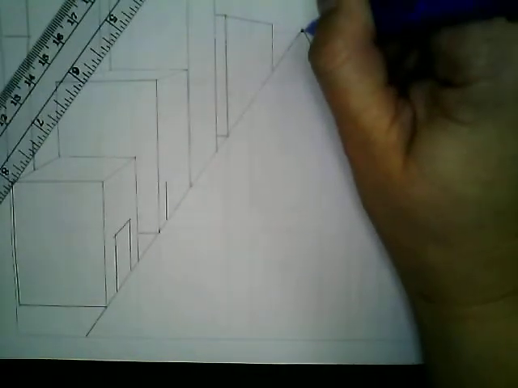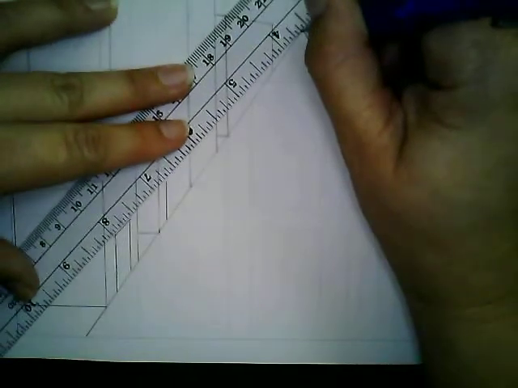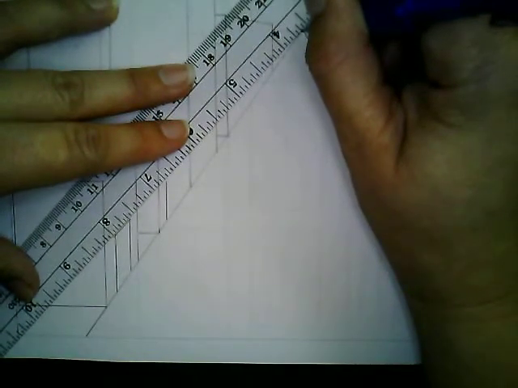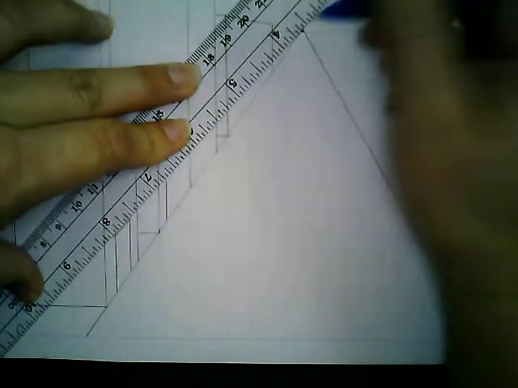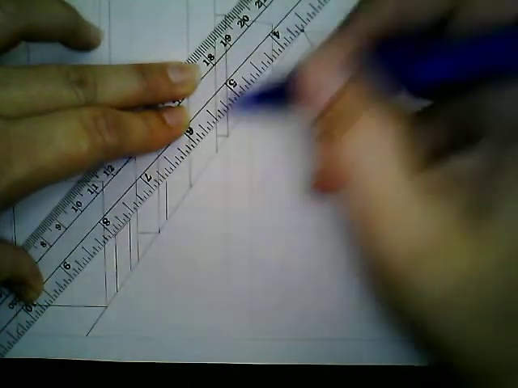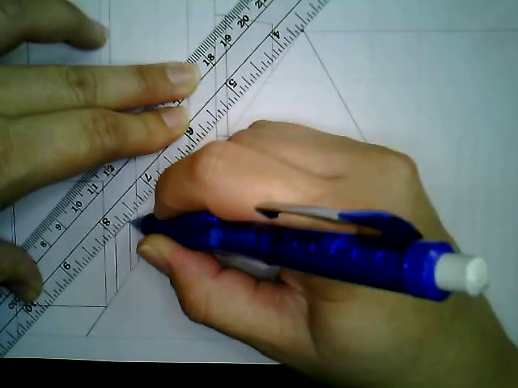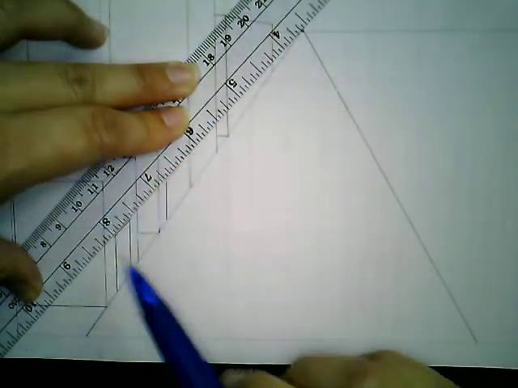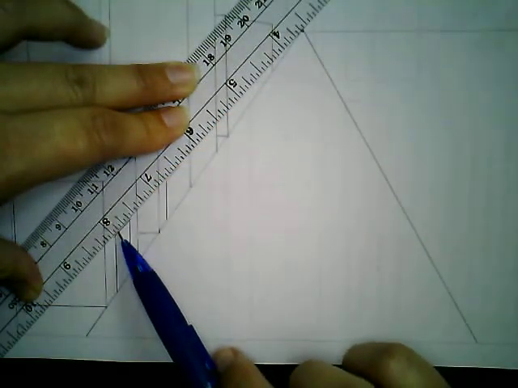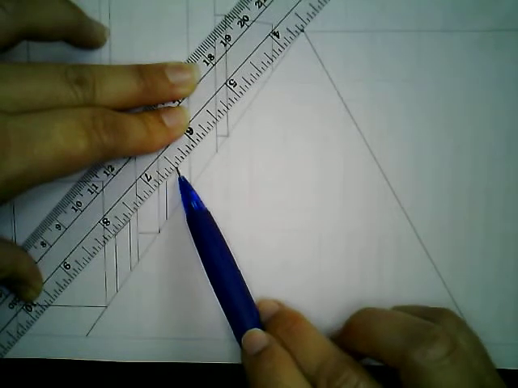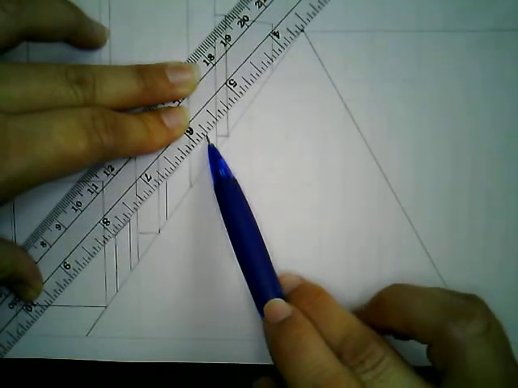Okay? So let's say that I wanted all my doors to be the same size. In reality, all my doors are the same size. If I want them to look like they're the same size on this picture because they're receding, they will naturally look smaller as they're going back. I can make sure that all my doors line up by doing this. If I line up the top of this door right here, I can kind of mark them all the way across.